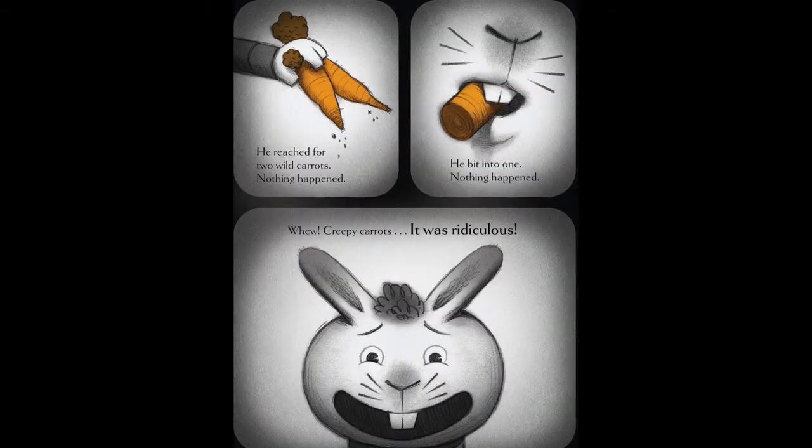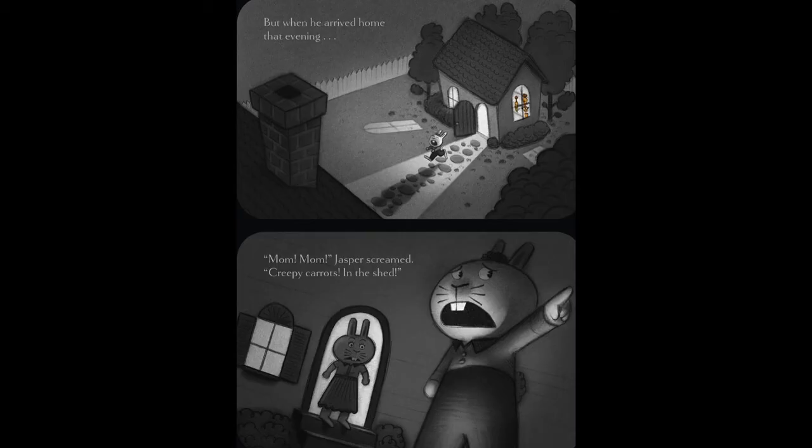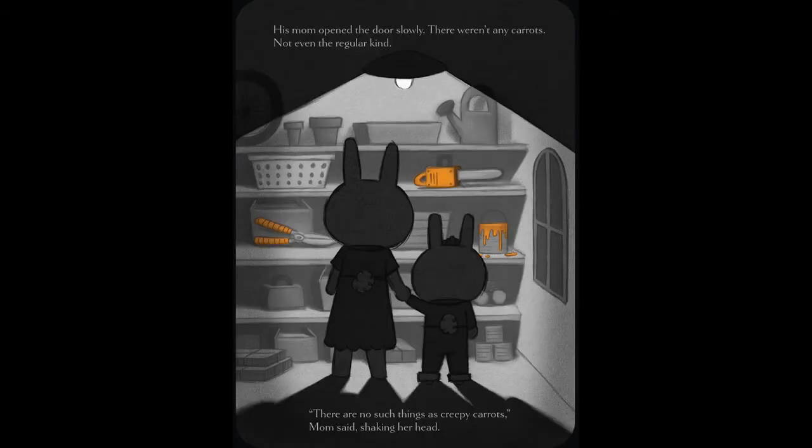He reached for 2 wild carrots. Nothing happened. He bit into one. Nothing happened. Whew, creepy carrots. It was ridiculous. He doesn't believe in those anymore. But when he arrived home that evening, Mom, Jasper screamed, creepy carrots, in the shed! His mom opened the door, slowly. There weren't any carrots, not even the regular kind. There are no such things as creepy carrots, Mom said, shaking her head.